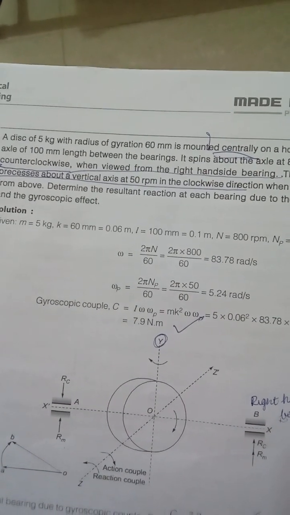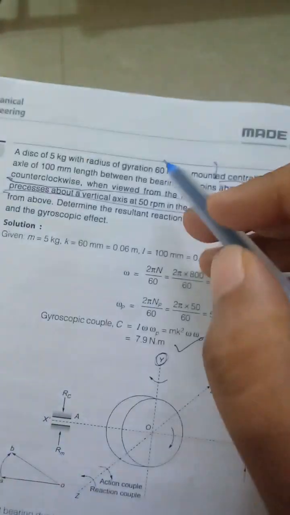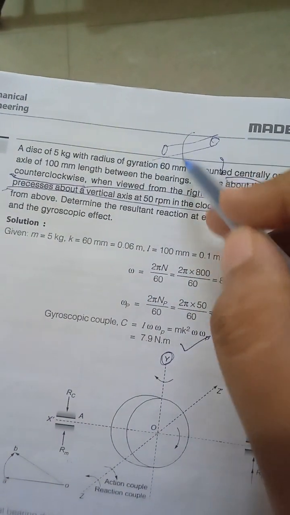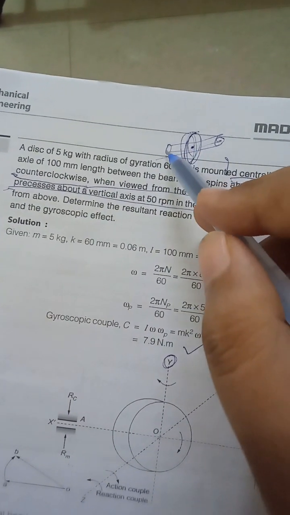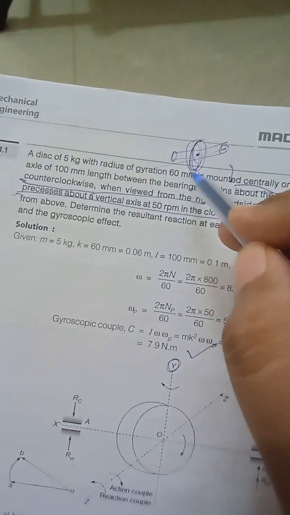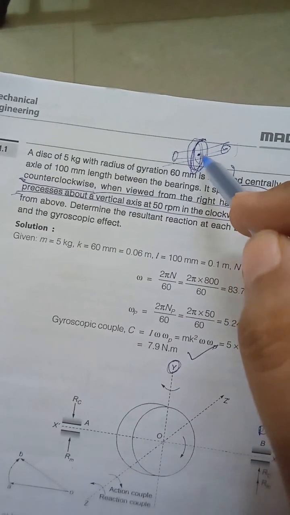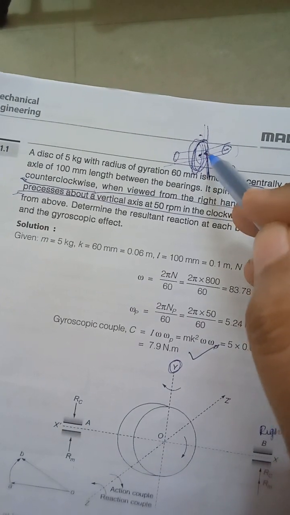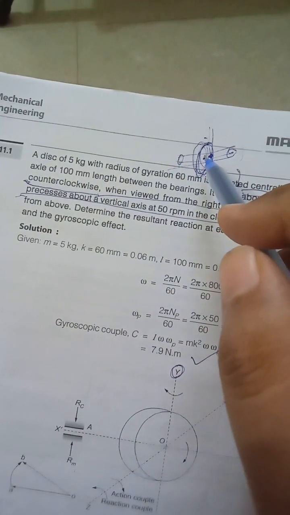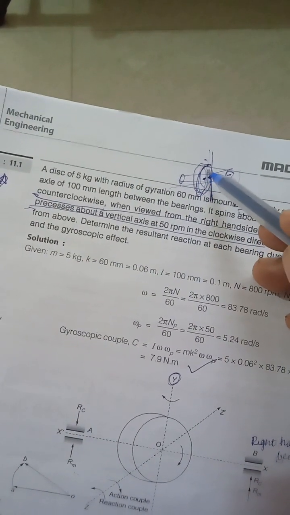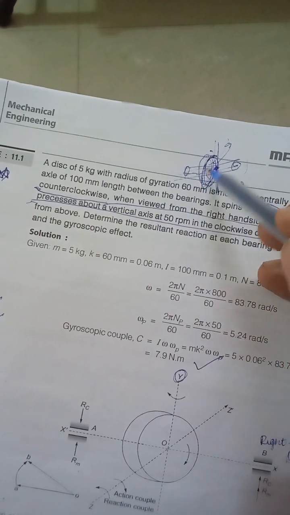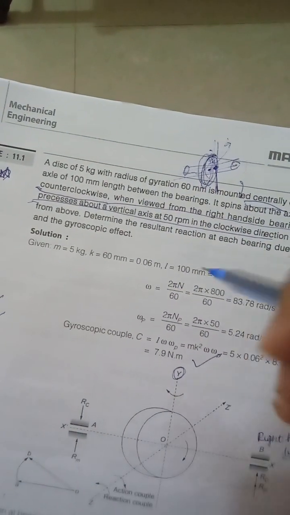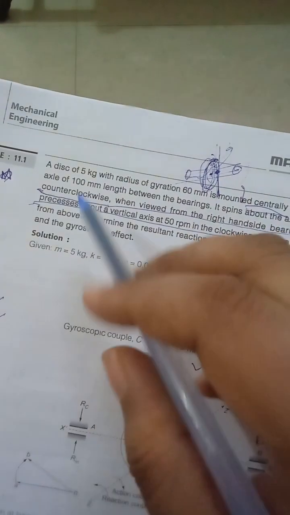if the weight of the shaft is also given, and the disc is not centrally at the center of this shaft, at the length center I'm talking about, it should be at the plane center but also at the length center. Otherwise the disc will produce a different gyroscopic couple, and the shaft will produce a different gyroscopic couple, but in the same direction, so that will create a problem.